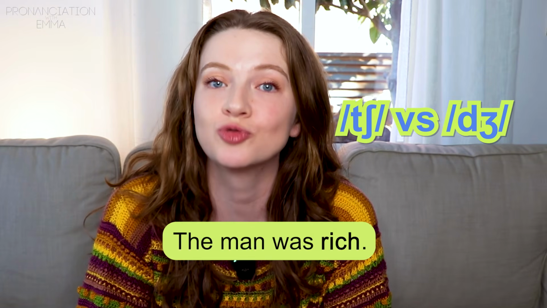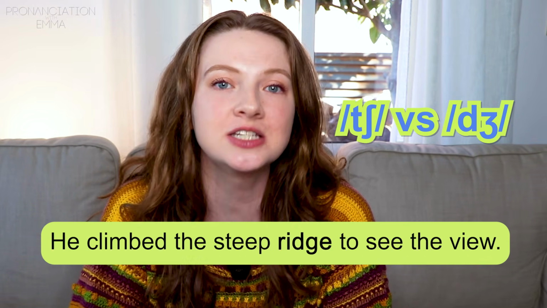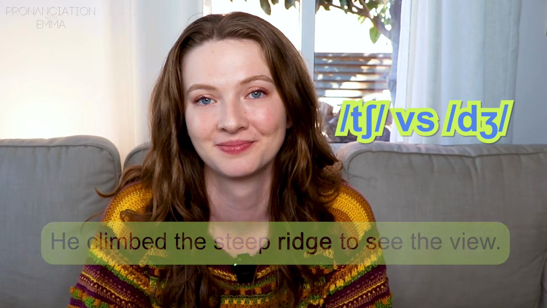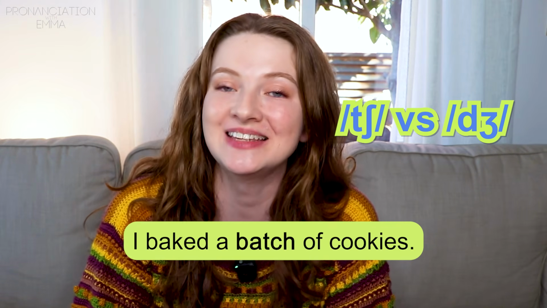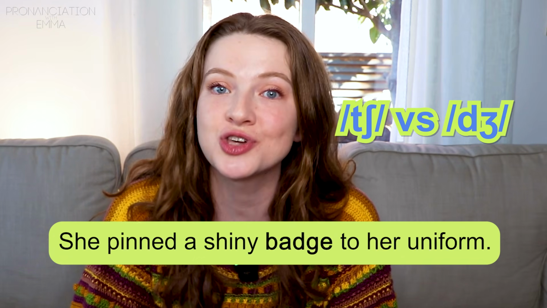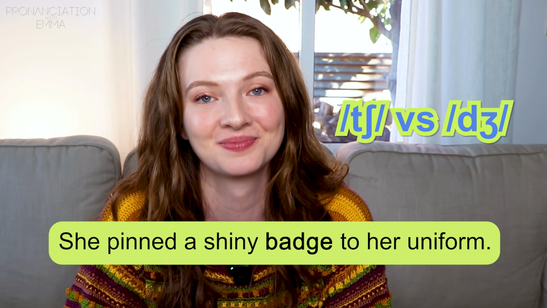The man was rich. He climbed the steep ridge to see the view. I baked a batch of cookies. She pinned a shiny badge to her uniform.